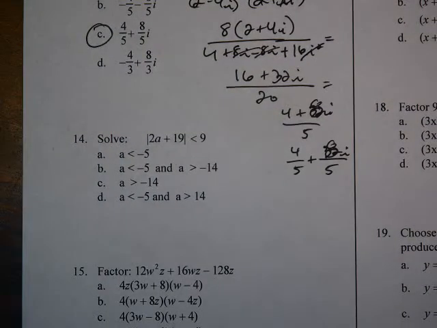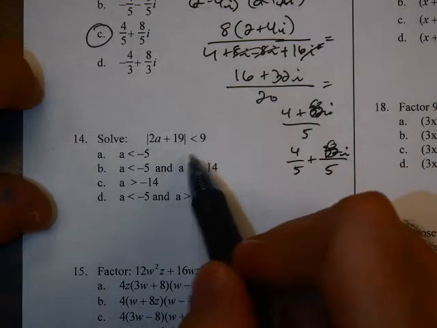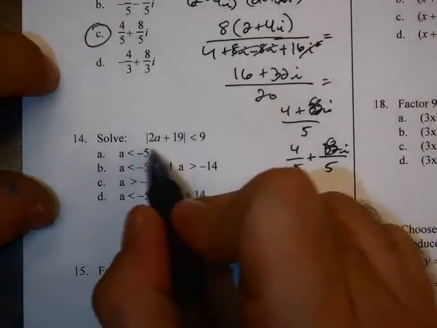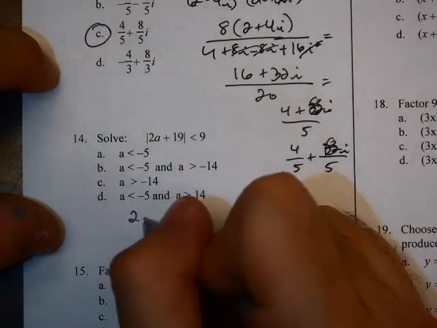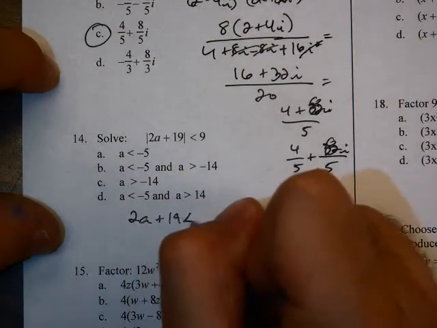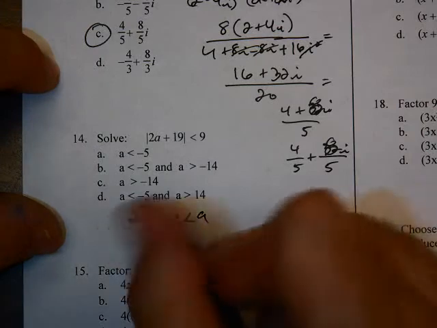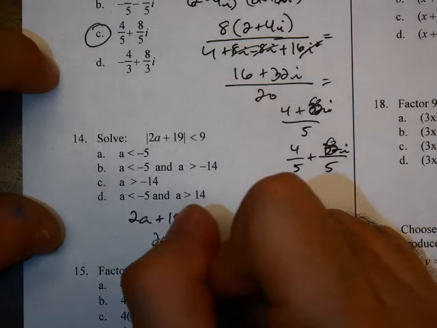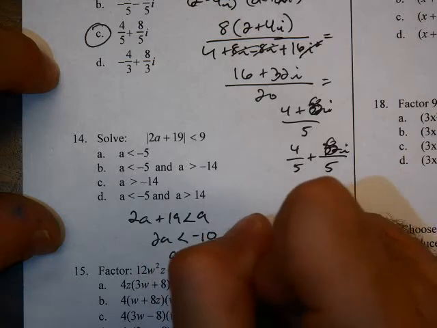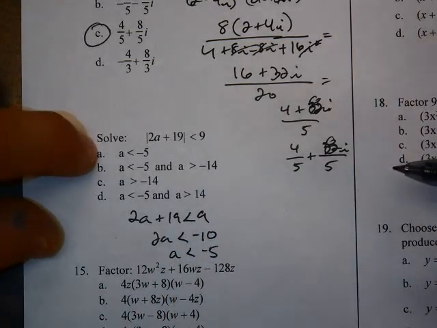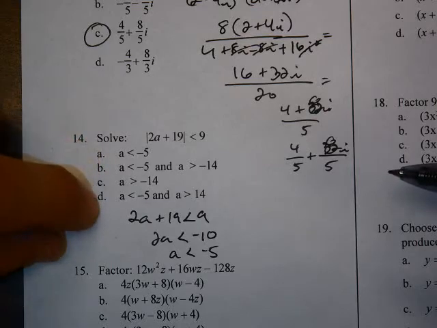14, for my absolute value inequality, remember, whenever you have the absolute value, you're going to have 2 solutions. My first one comes from 2a plus 19 is less than 9. I'm not changing anything at all. Subtract the 19, I get 2a is less than negative 10. Divide, I get a is less than negative 5. So I've got that for choice A, choice B, and choice D.